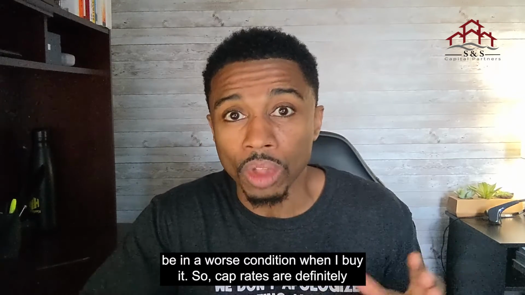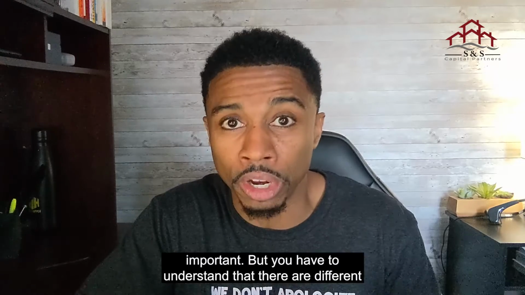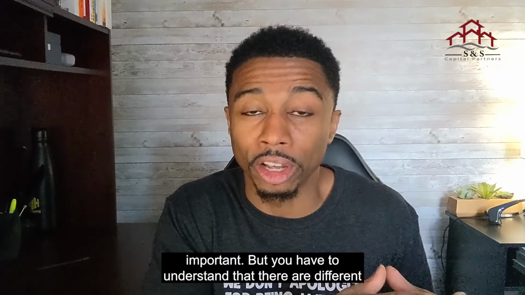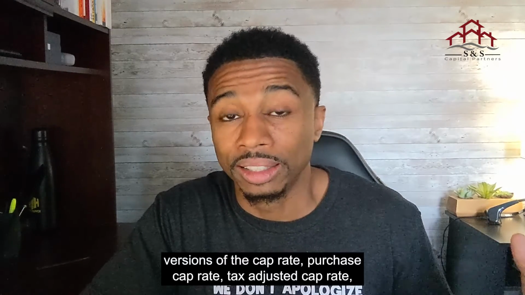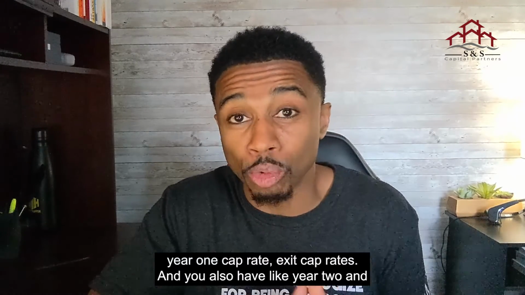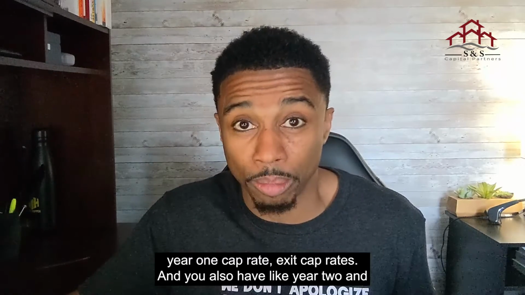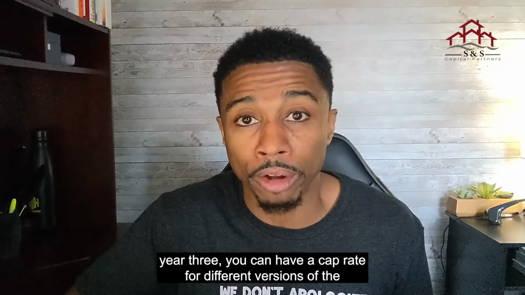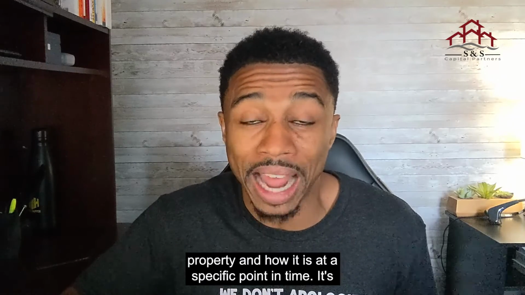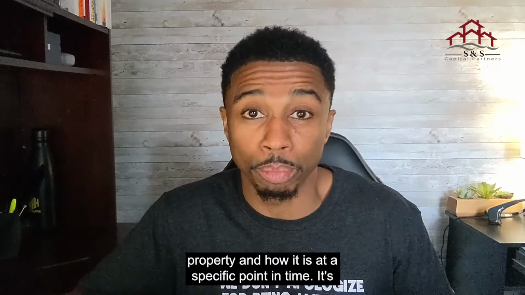So cap rates are definitely important, but you have to understand that there are different versions of the cap rate: purchase cap rate, tax adjusted cap rate, year 1 cap rate, exit cap rate. And you also have year 2 and year 3. You can have a cap rate for different versions of the property and how it is at a specific point in time.